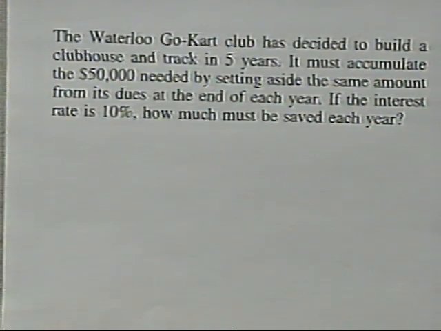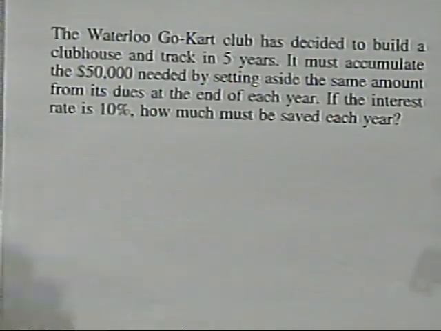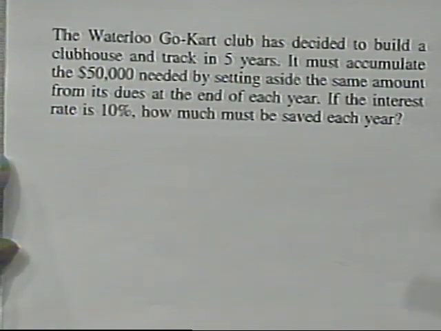This process of putting money aside to save up for something in the future is called a sinking fund, and this gives rise to the name of this transformation factor, the sinking fund factor. We're given an interest rate of 10%, and we want to know how much should be saved each year.